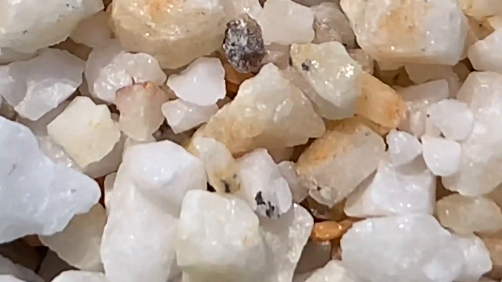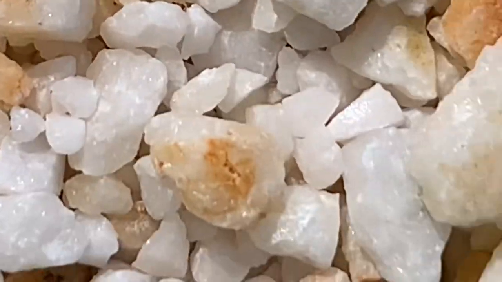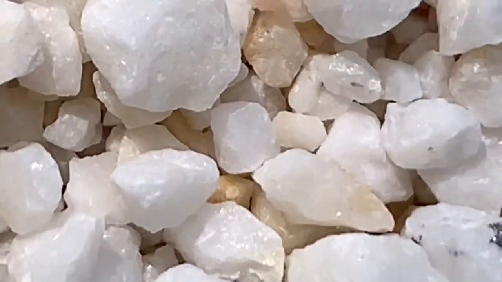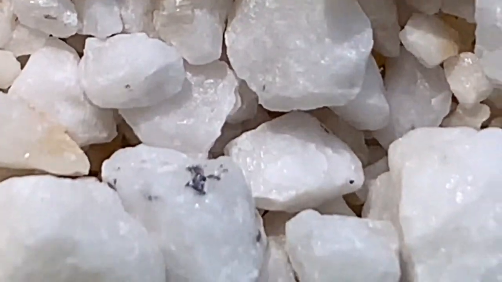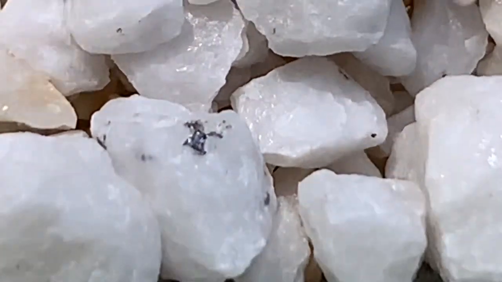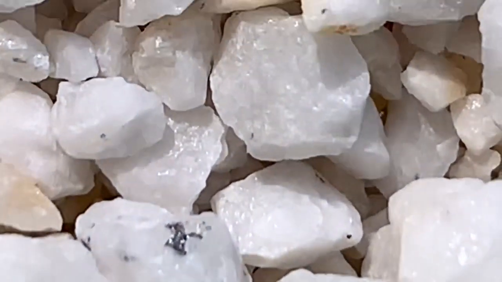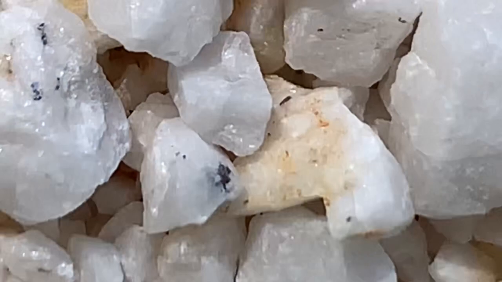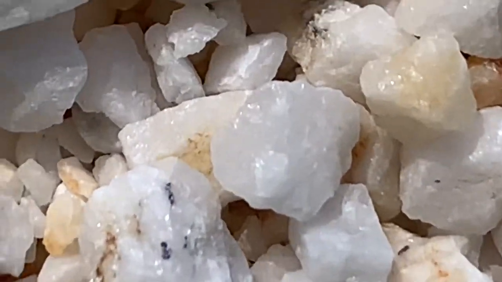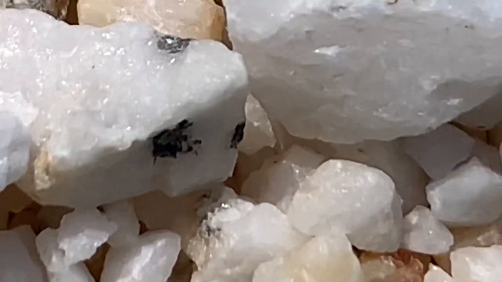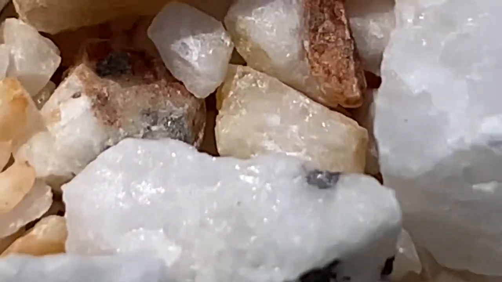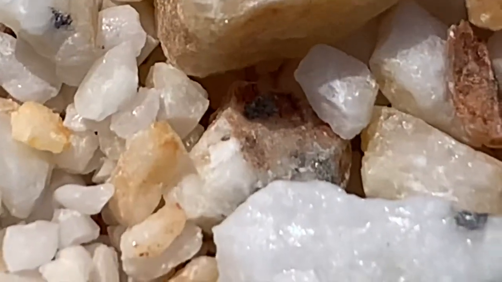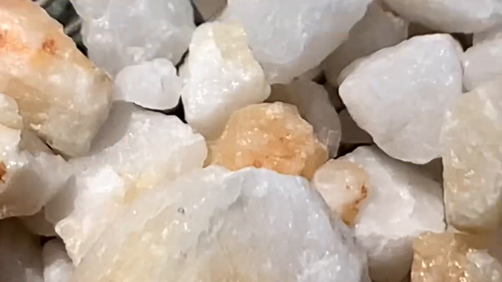And they mix with the quartz because their density is similar. So no wonder you see how many pyrites are inside those crushed rocks.